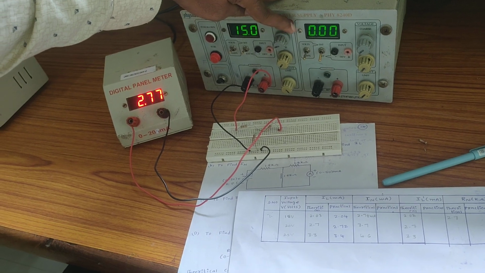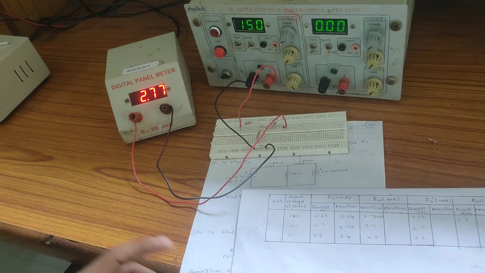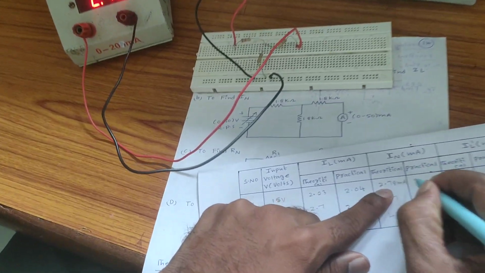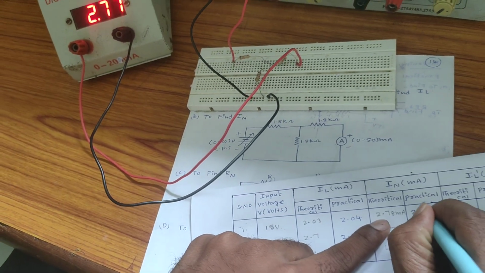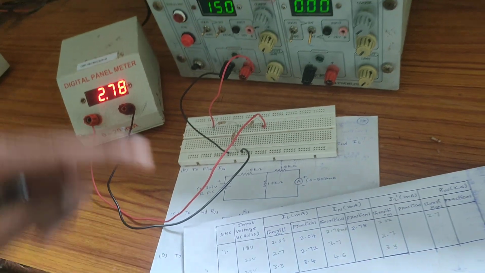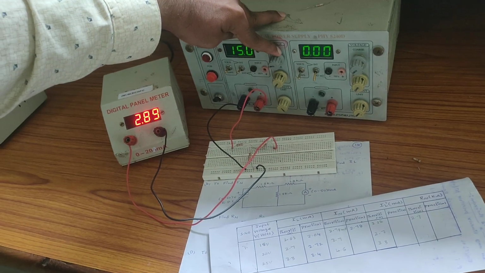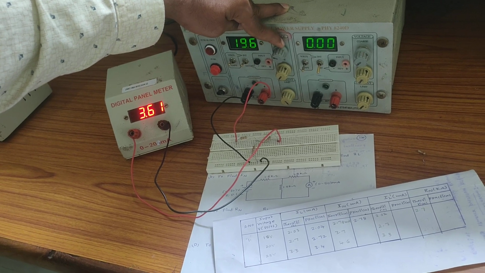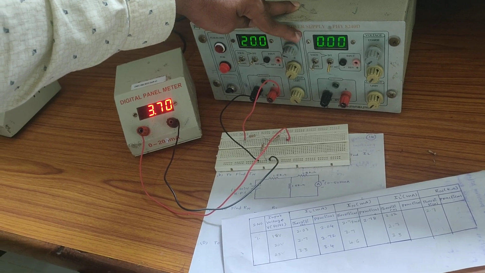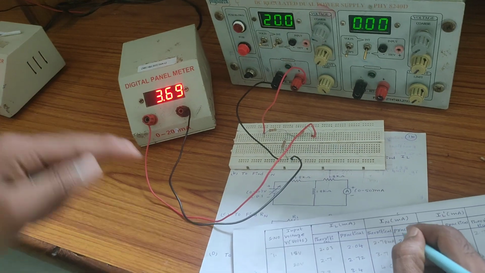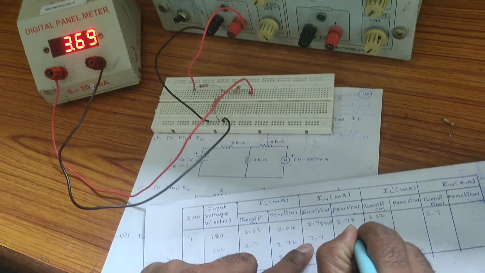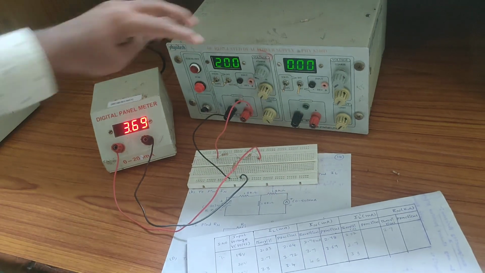Right, 15 volts. See here, theoretical value will be 2.78 milliamperes, and the practical value is 2.78. Similarly, for 20 volts, the theoretical value will be 3.7 milliamperes, practical value will be 3.69, approximately equal, right?